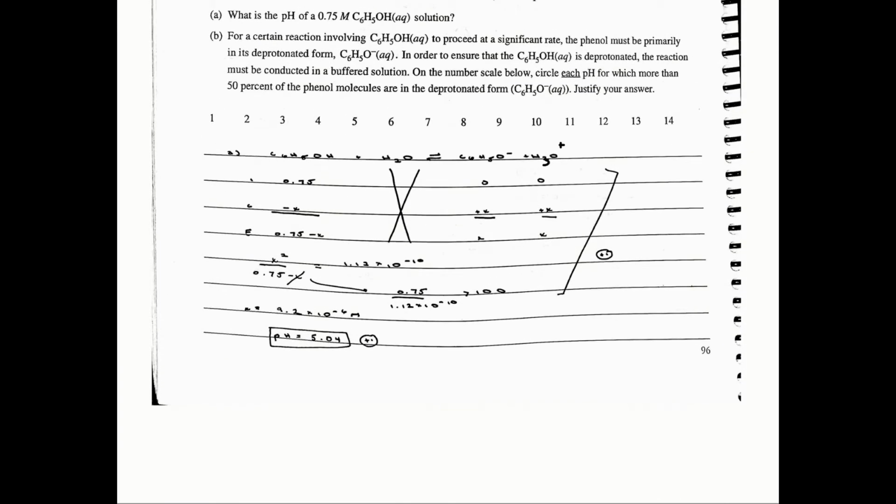Meaning, if you go back to this and look at the actual reaction, if I started with 0.75 of this, then 0.375 would be half, like equal amounts are present. But I don't want equal amounts. I want more of my base. If I have equal amounts of both of these, then I have an ideal buffer because I've got equal amounts of my weak acid and my weak base. If I have equal amounts of these, that is my half equivalence point.